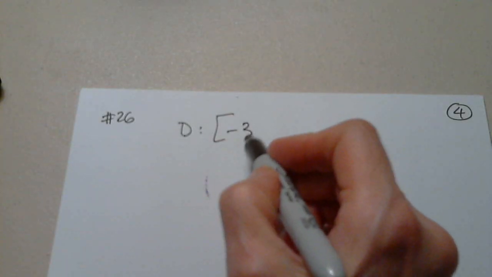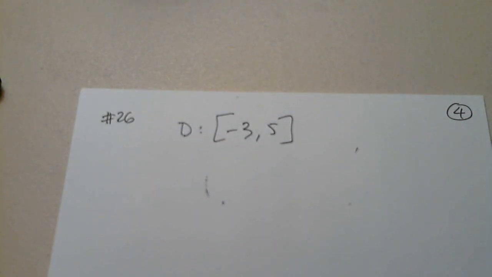Negative 3, 5, both inclusive. Yes, negative 3 comma 5. George, is that what you wanted to say? Yep. Perfect. Now, can anyone identify the range?